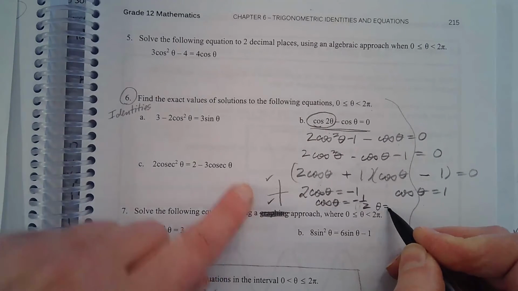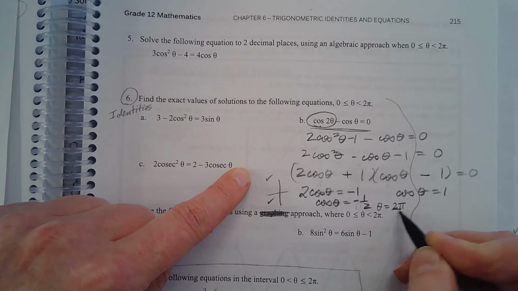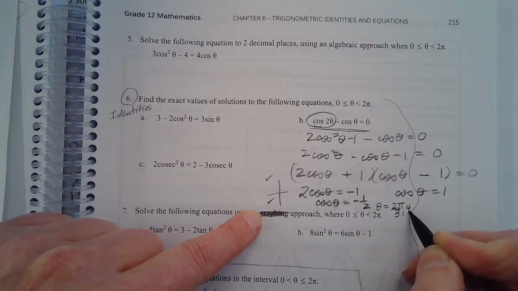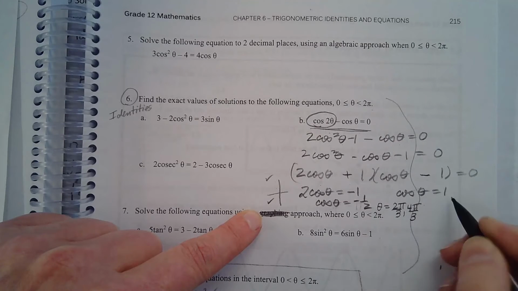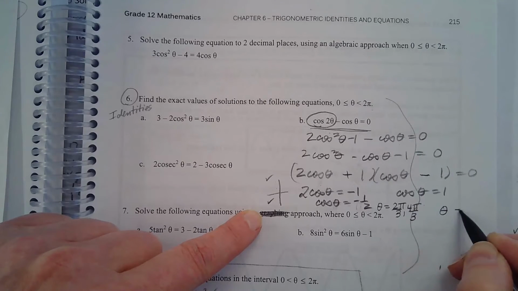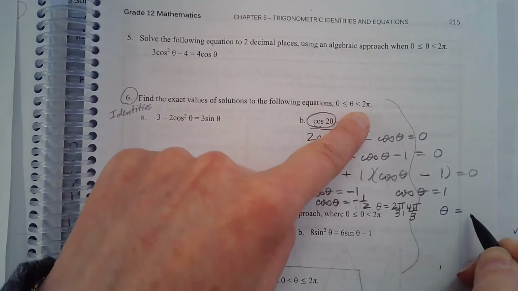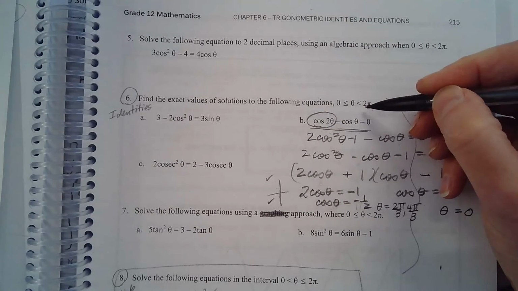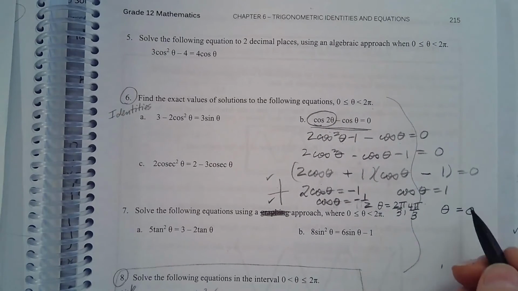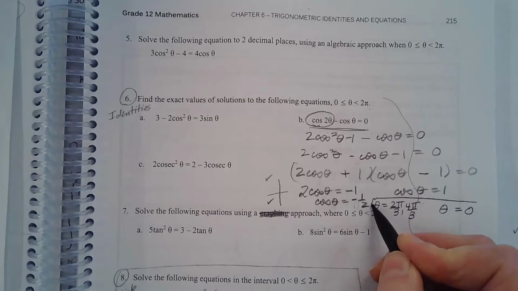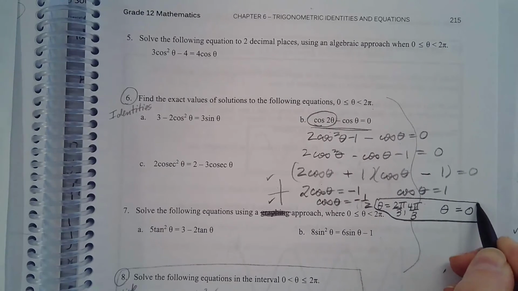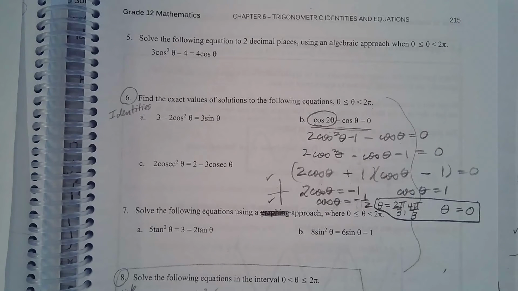So that will be what? 2 pi on 3 and 4 pi on 3. And cos equals 1 at 0. Okay, 2 pi is not included, you can see, so it's just 0. So these would be my answers: 2 pi on 3, 4 pi on 3, and 0.